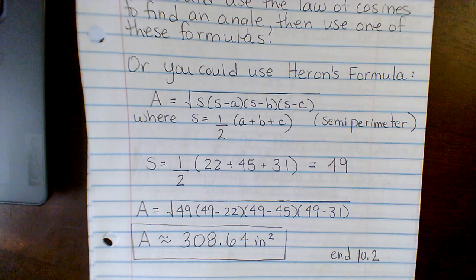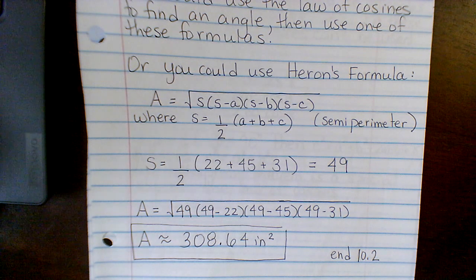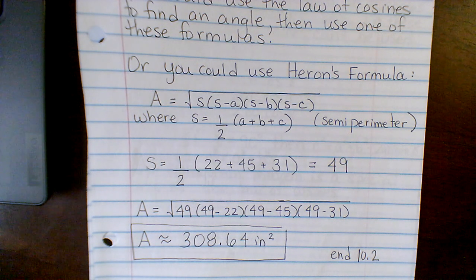But I would encourage you to pause the video, grab a calculator, make sure you can do those computations, because I would really hate for you to miss this because you struggled with the computations. So, all right, well, that finishes up section 10.2.